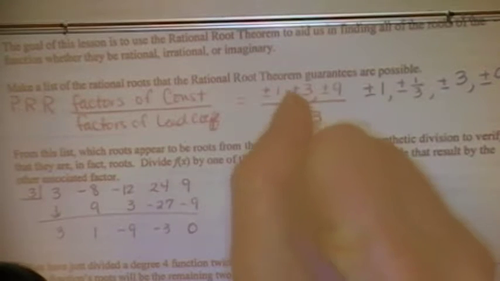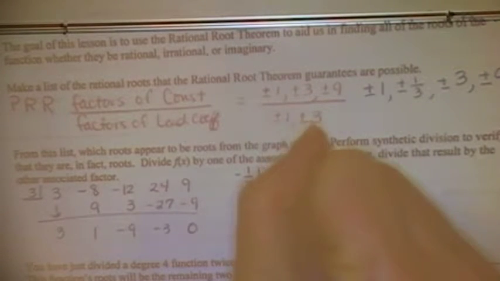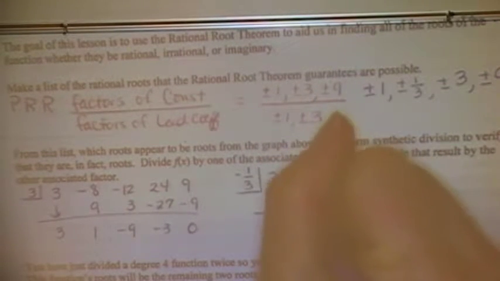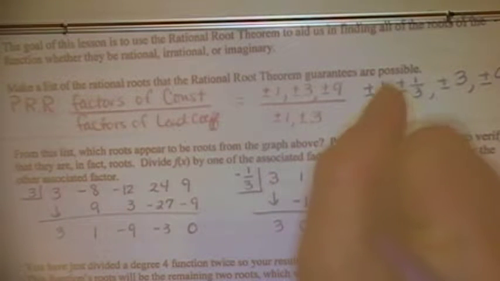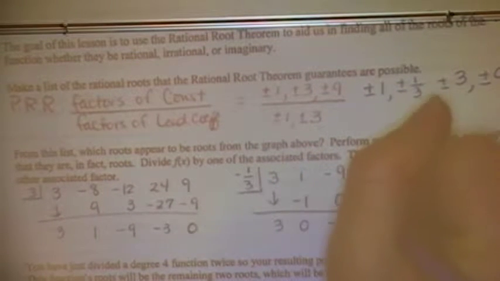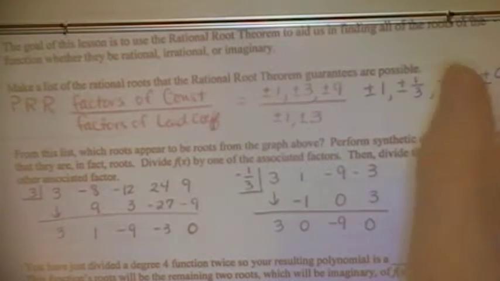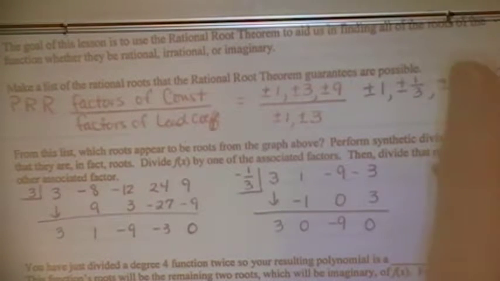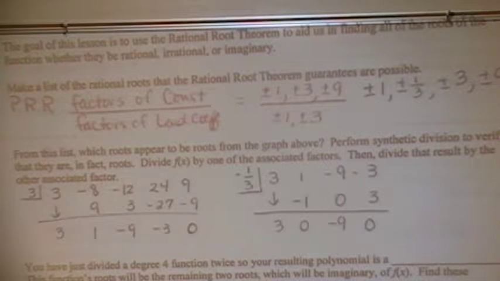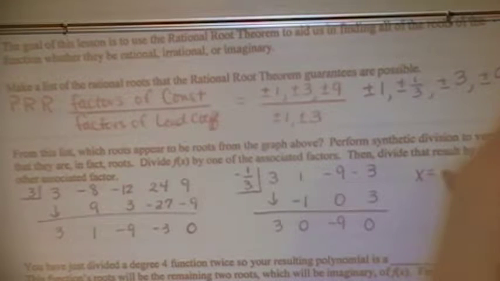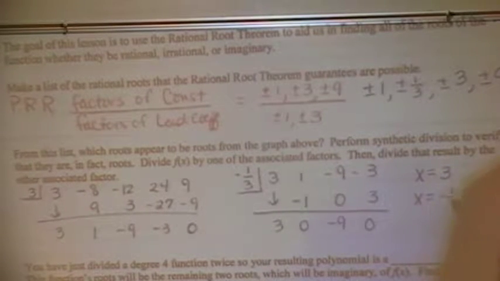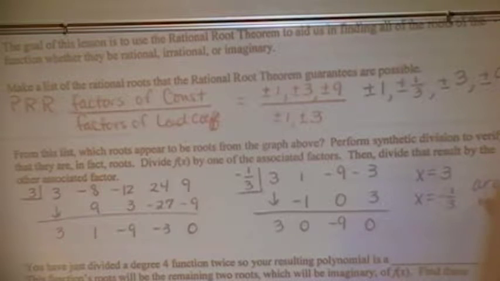I'm pretty sure that's going to work. These actually are zeros. So x equals 3 and x equals negative 1/3 are roots, or zeros.